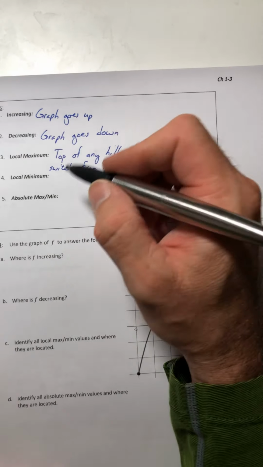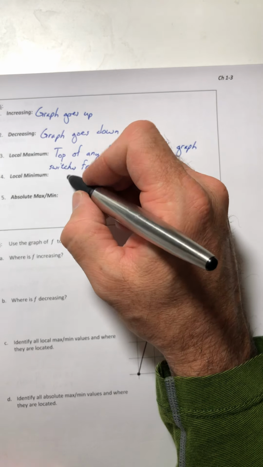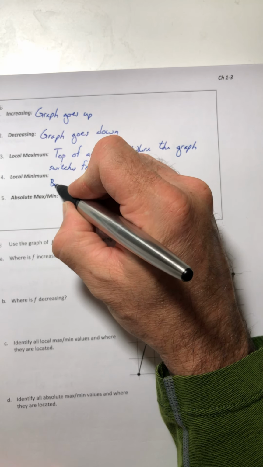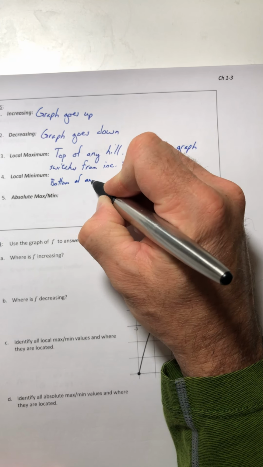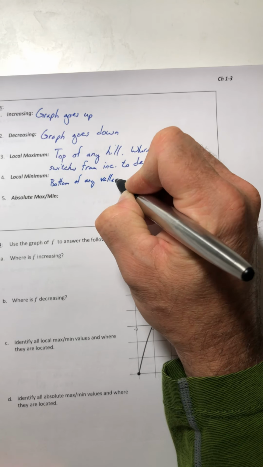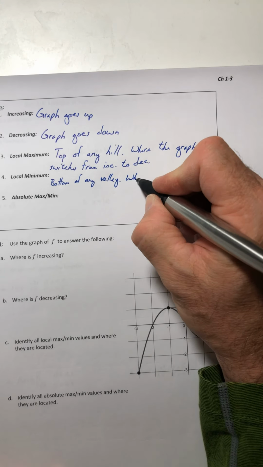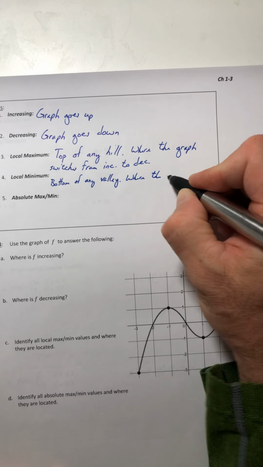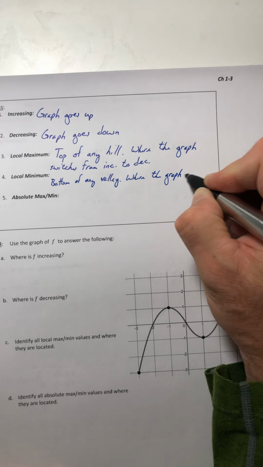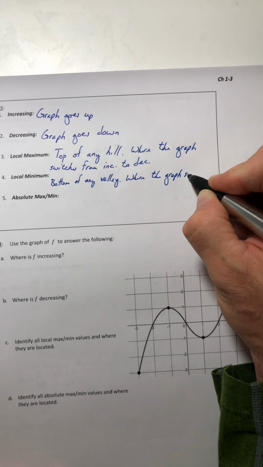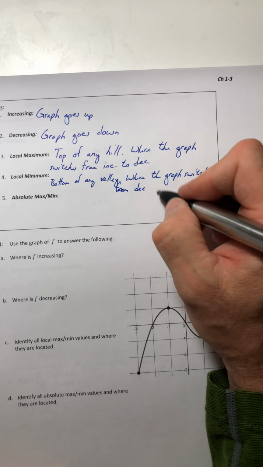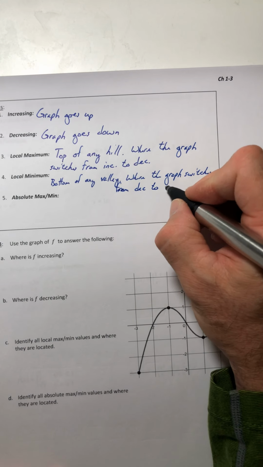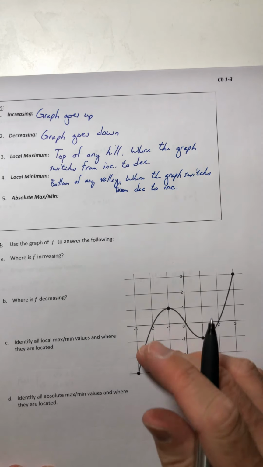So the local minimum, that's kind of the reverse. So instead of being at the top of a hill, it's at the bottom of any valley. And it's where the graph switches from decreasing, or going down, to increasing.